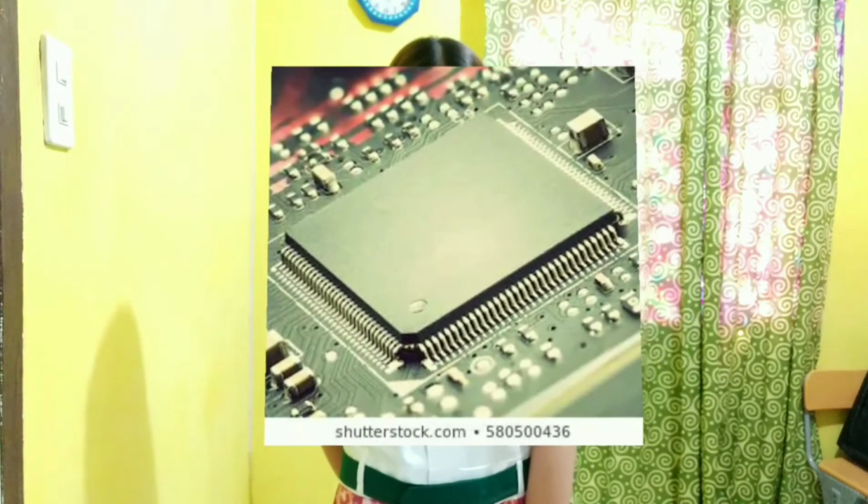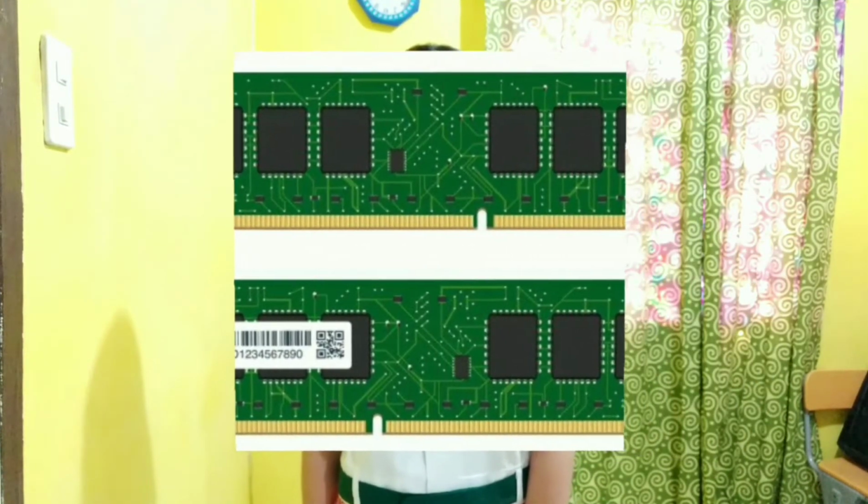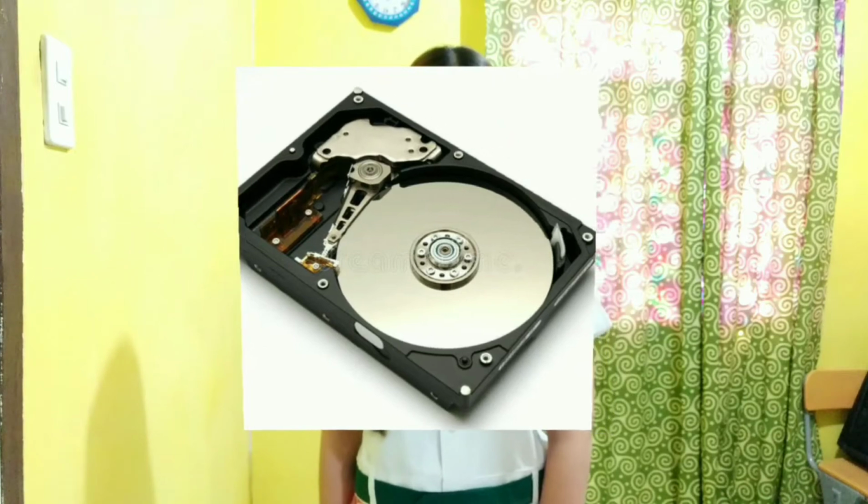Central Processing Unit or CPU is a piece of hardware that carries out the instructions of a computer program. Random access memory is a form of fast access, volatile storage that is used as the main memory in a computer system. Hard disk is an electromechanical data storage device that uses magnetic storage to store and retrieve digital data.